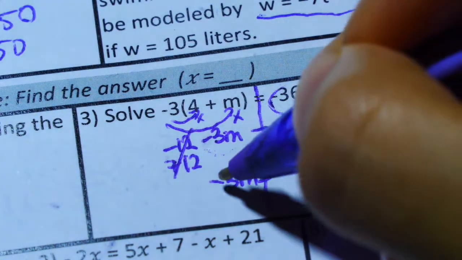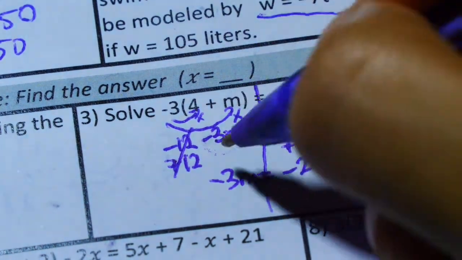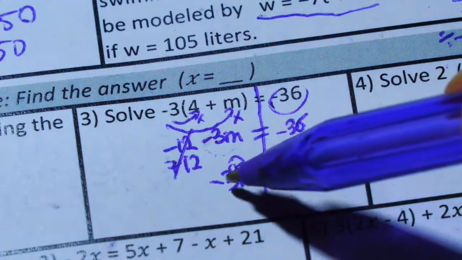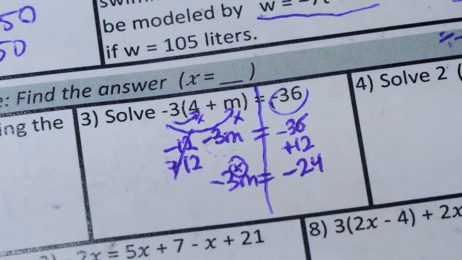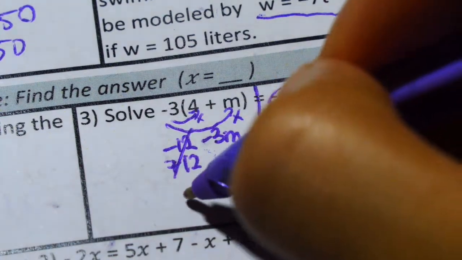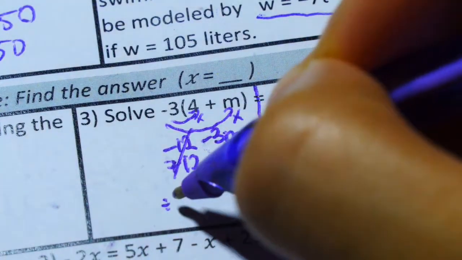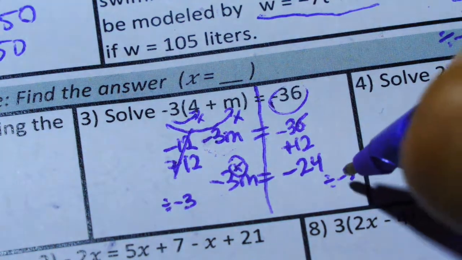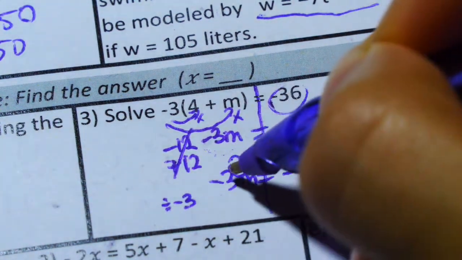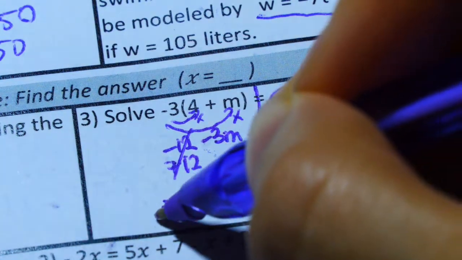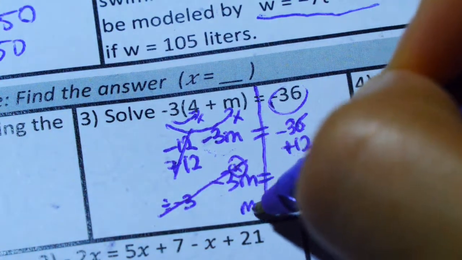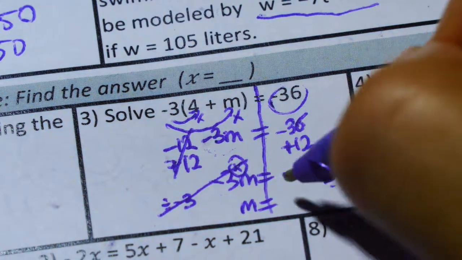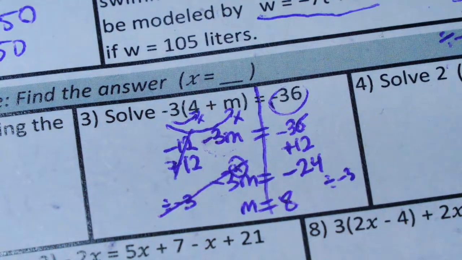Now this means minus 3 times m, because remember, if you have a number next to the letter, it means times. Minus 3 times m, so we need to divide by minus 3. Times minus 3, divide minus 3, we cancel out. M equals minus 24 divided by minus 3 is 8.